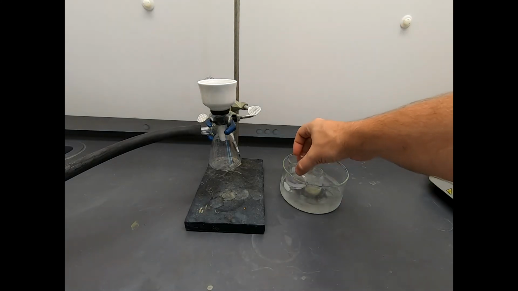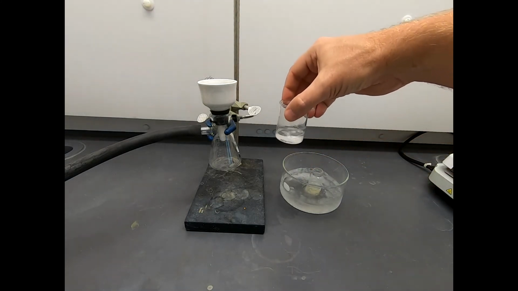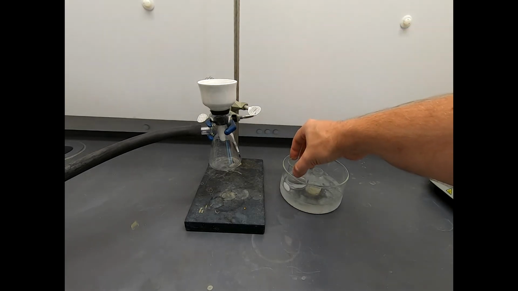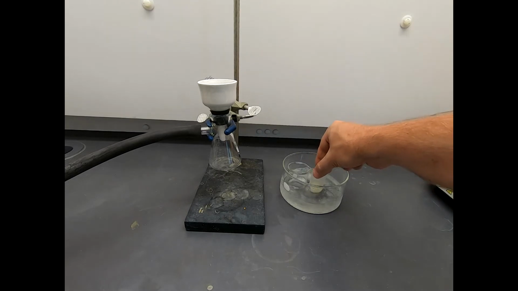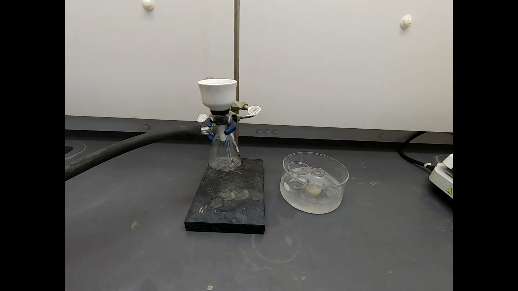We have some chilled 3:1 hexane ethyl acetate. So that's approximately the same composition as what we have in our scintillation vial. And we'll use that to seat our filter paper in here and also use that for the final rinse. So we want to keep everything cold.